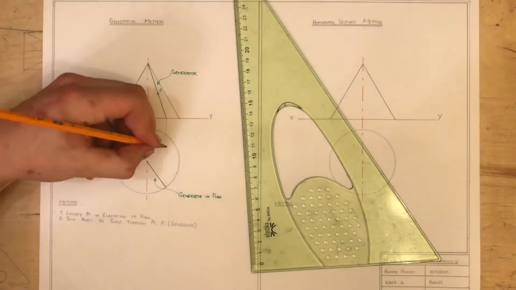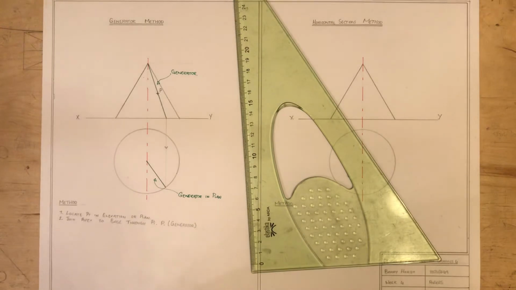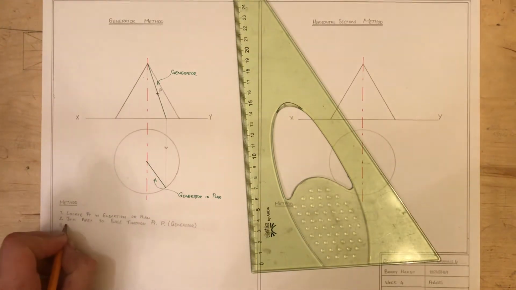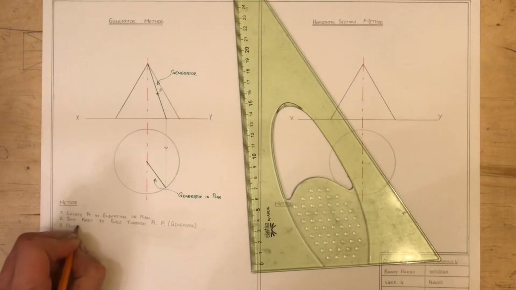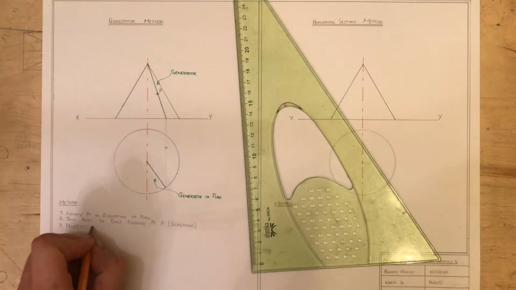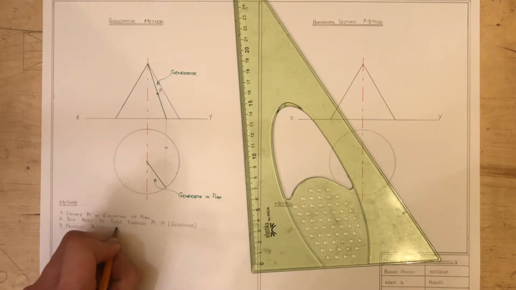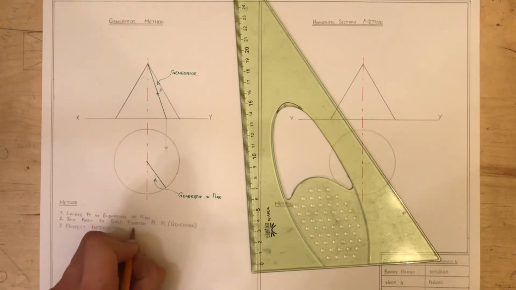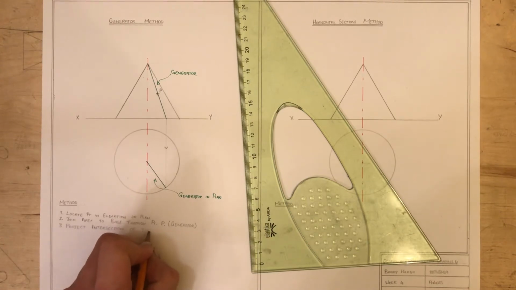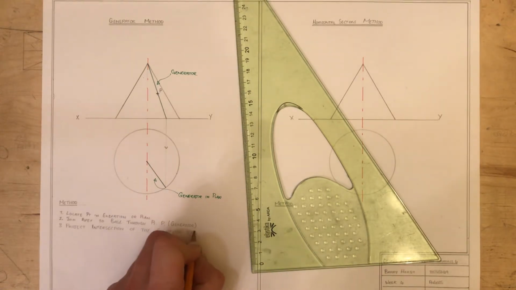We then projected the point on the base down to plan. Project the intersection of the generator and the base.